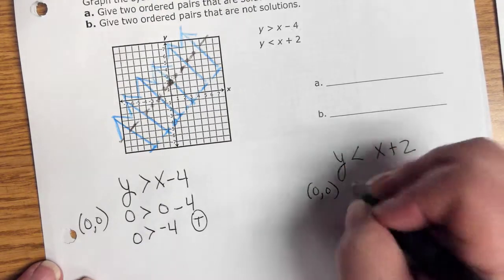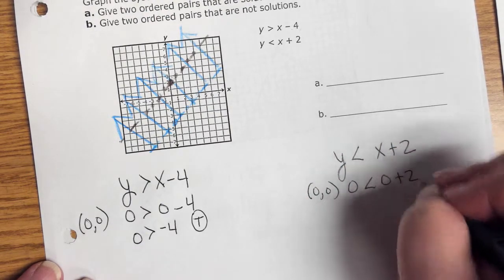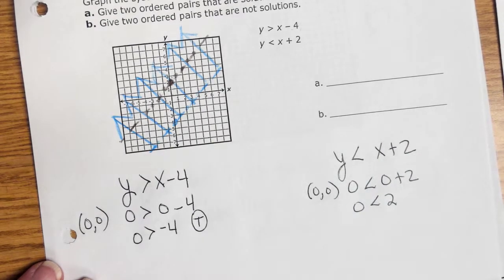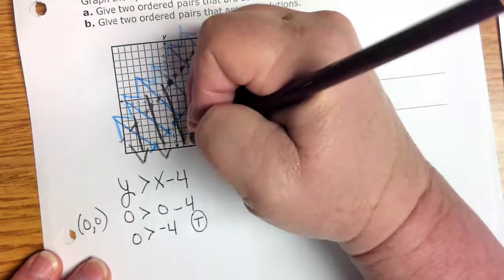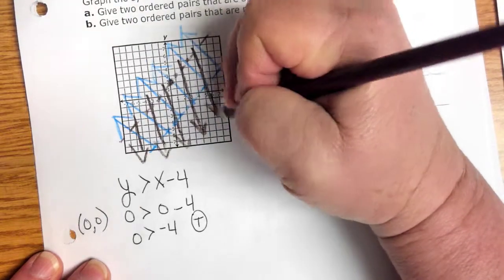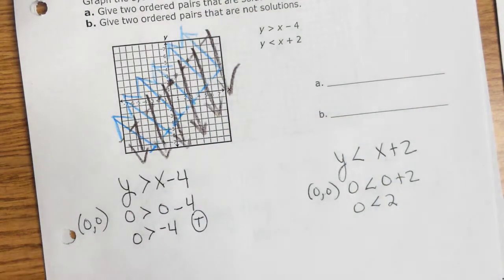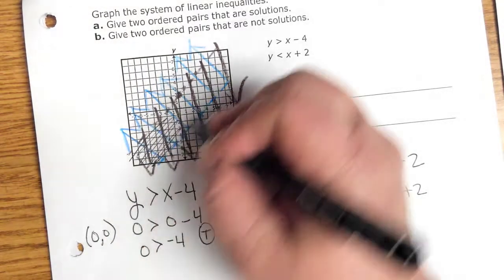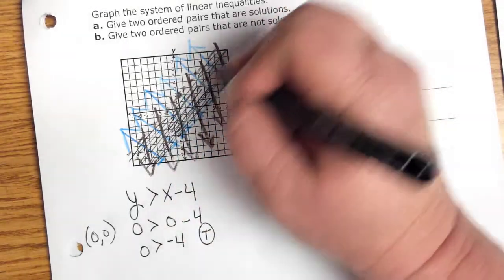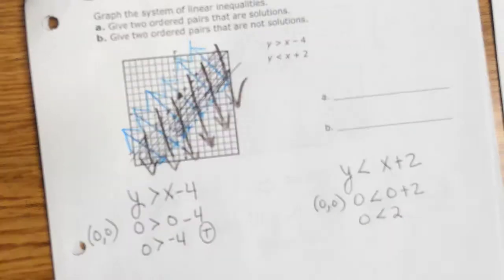Okay. I'm going to do the same thing over here, and I'm going to use the ordered pair 0, 0. 0 is less than 0 plus 2. 0 is less than 2. Is that correct? So that means now that I know that this one is everything inside of here, everything below the line. Okay? Don't make this complicated. So my solution to these two inequalities is this area where the intersection of the solutions exists. Does that make sense?